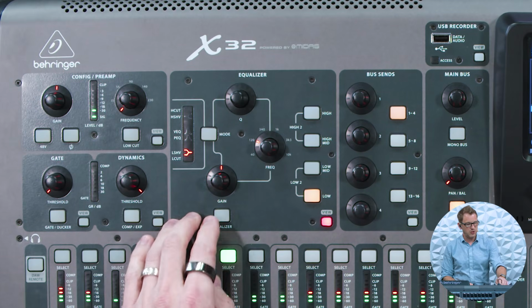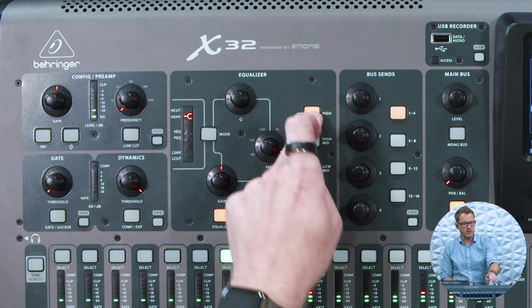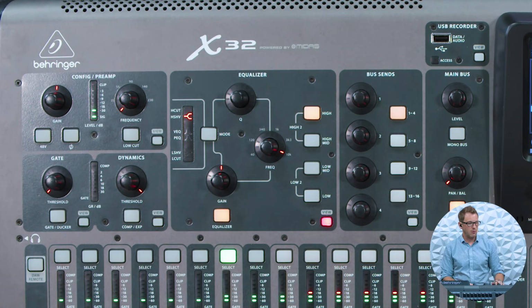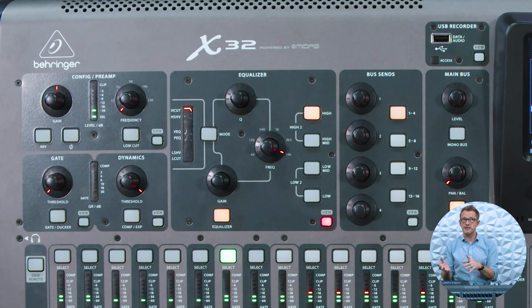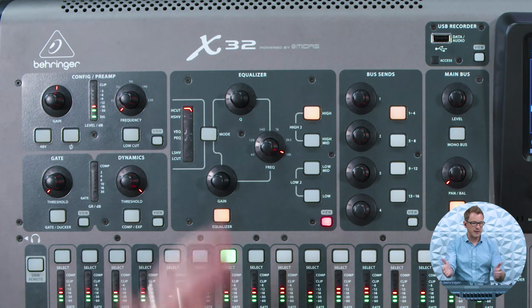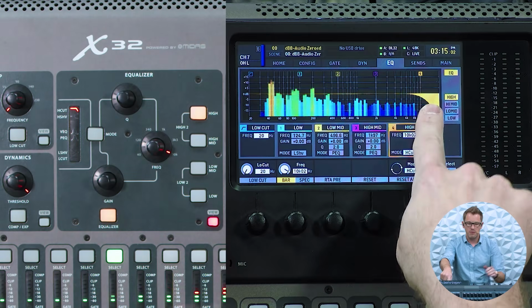And I'm actually going to enable my EQ, and I'm going to go to my high band. What I'm going to do is set this to a high cut. Now, a high cut is cutting out the high frequencies and letting the low frequencies through. So it's a low pass filter. It's basically the opposite of a low cut.